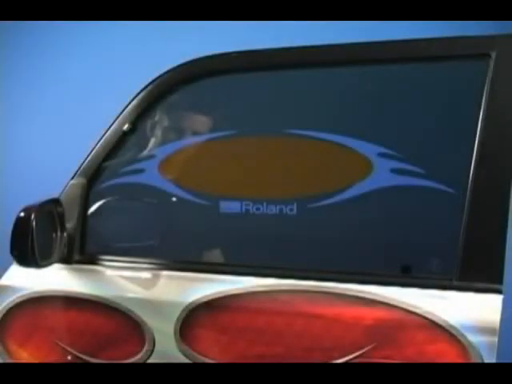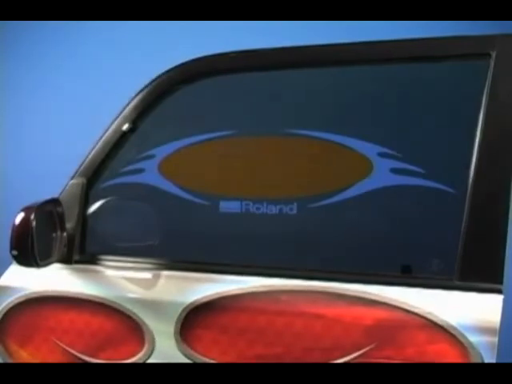Congratulations! You've now created a custom graphic in window film. Here's an example of your potential return on investment.